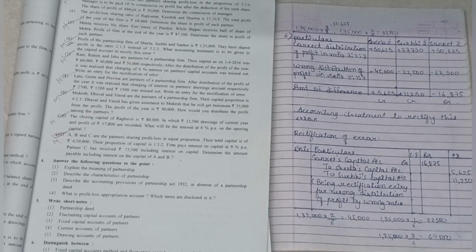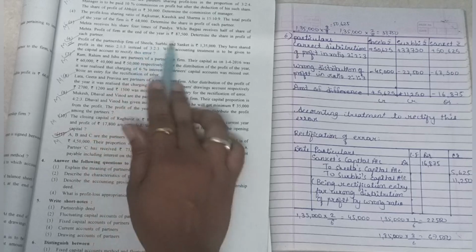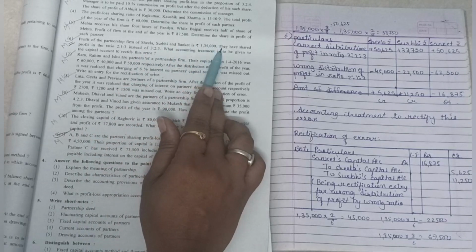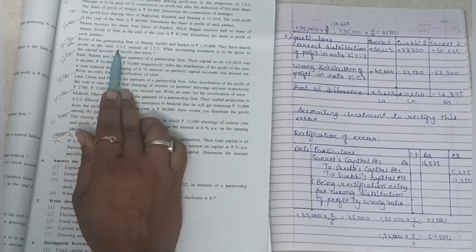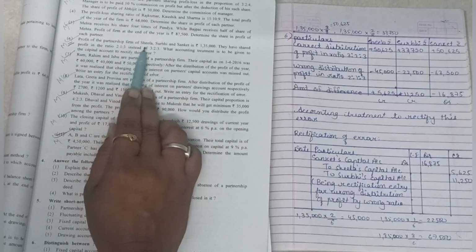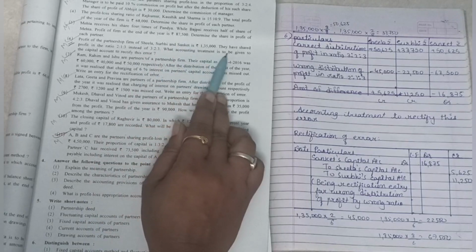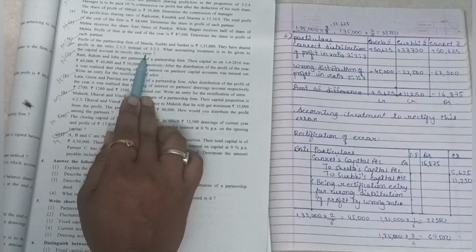Today we are going to see sum number 6 of chapter number 1, Introduction to Partnership. Profit of the partnership firm of Sheila, Surbhi and Sanket is 1,35,000. They have shared profit in the ratio of 2:1:3 instead of 3:2:3. What accounting treatment is to be given to the capital account to rectify this error?